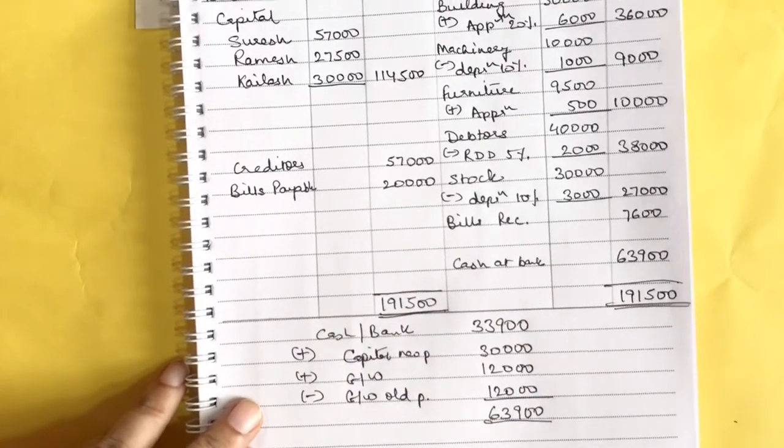Okay. So this is how you do the sum. This sum carries 10 marks in your board exam.